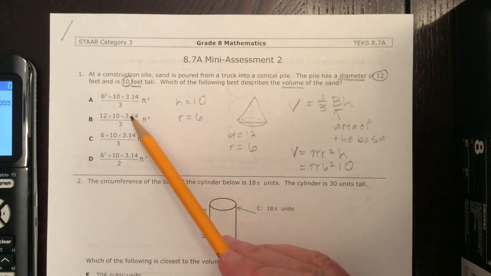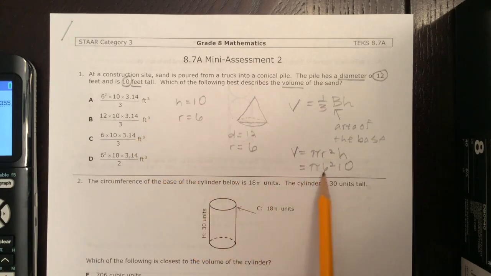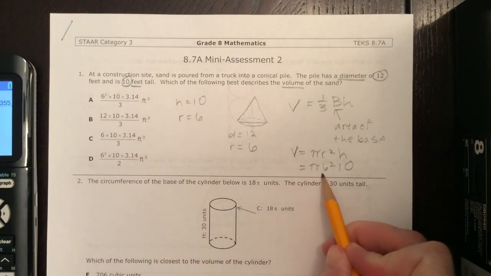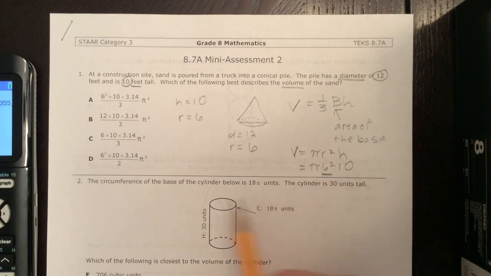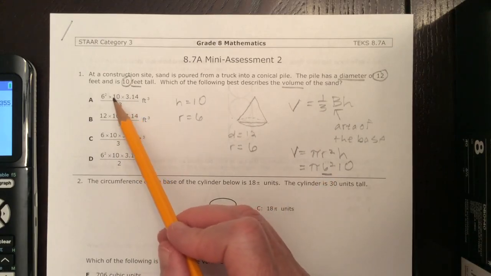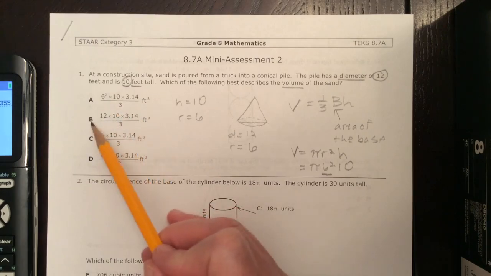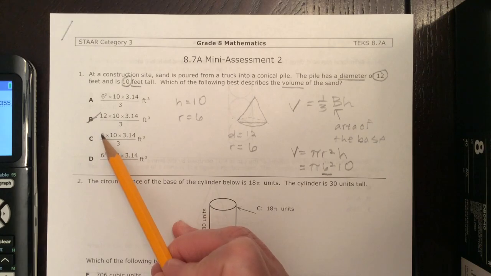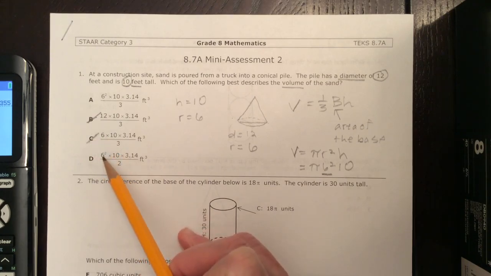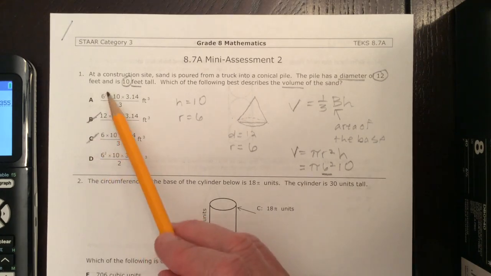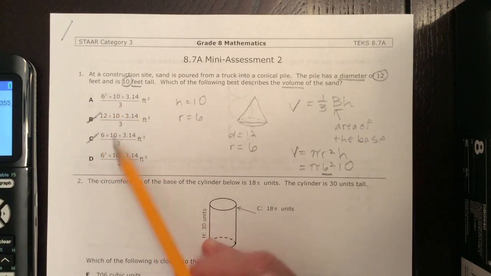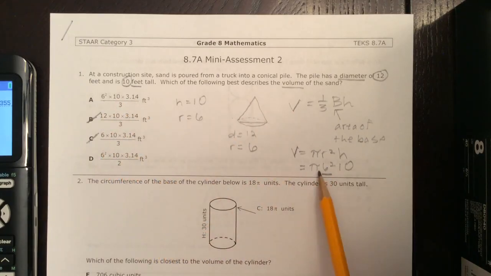They're just wanting to know which one of these answers would give you this. So we need to eliminate what is not right over here in these answers. We know we're going to have a 6 squared in our answer. So over here, if you don't see 6 squared, we can mark it off. Here's 6 squared. There's not one here. There's only a 6 here. 6 squared is here. Okay, so that works. 6 squared times 10 times pi. That's what we got here. 6 squared times pi times 10.